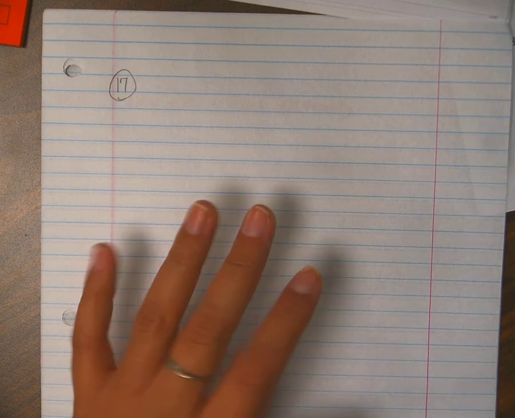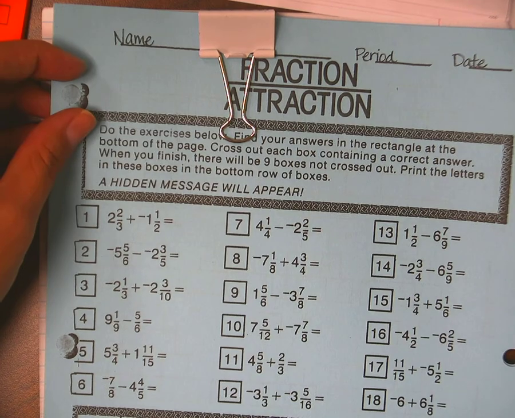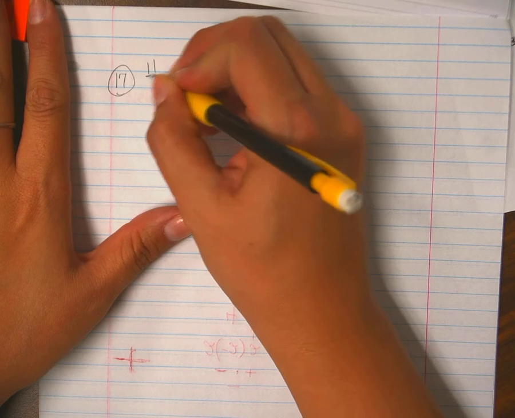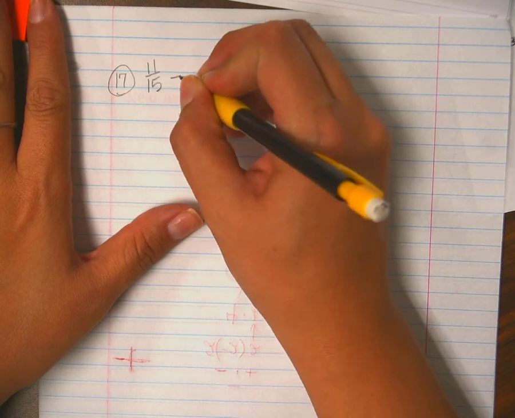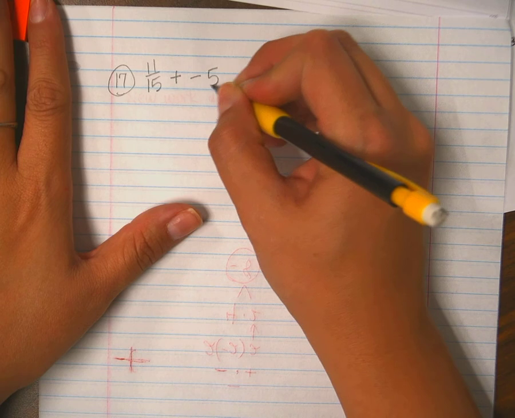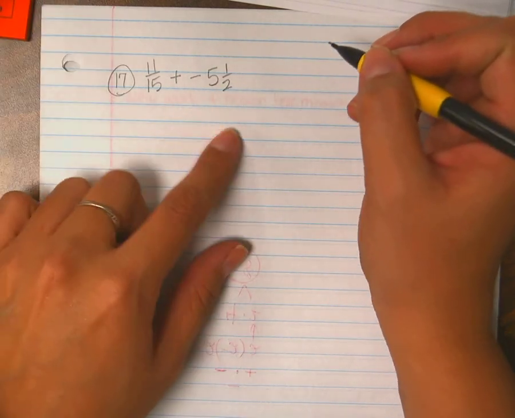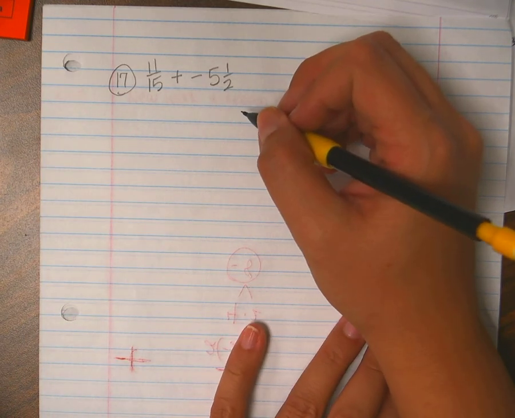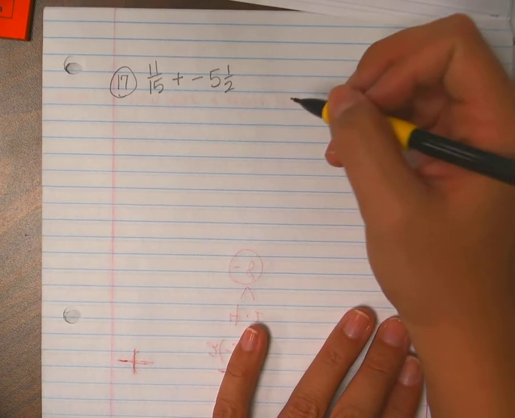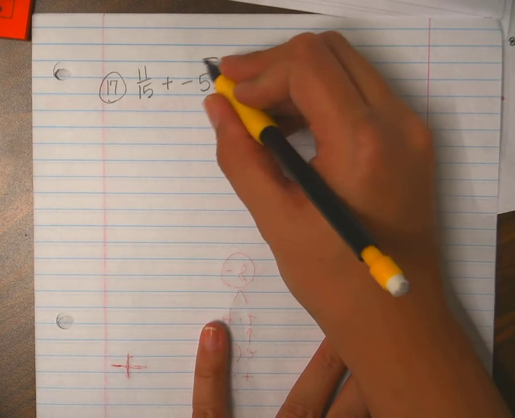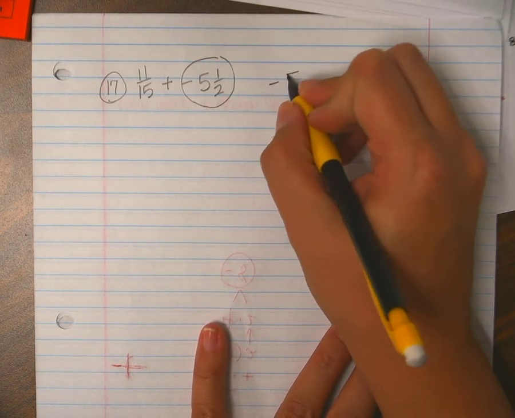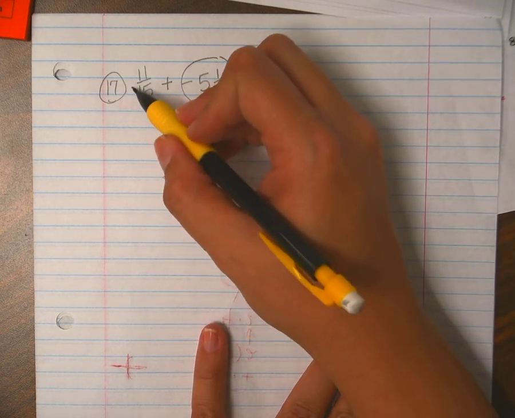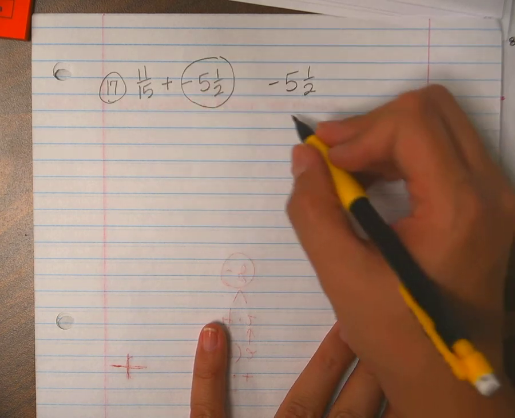Okay, here's number 17 on the fraction attraction paper, and it says 11/15 plus a negative 5.5. And I told my kiddos that they would need to flip-flop these, because what you want to do is figure out which one is the largest and put that as your top number. So I'm going to say this negative 5.5 is my top value, and then 11/15. Now, because there's no sign in front of the 11/15, we assume that it is positive.